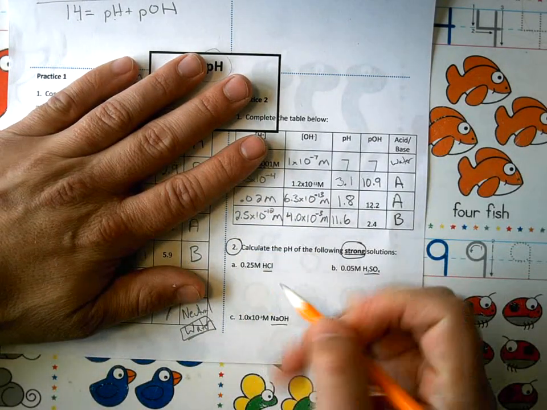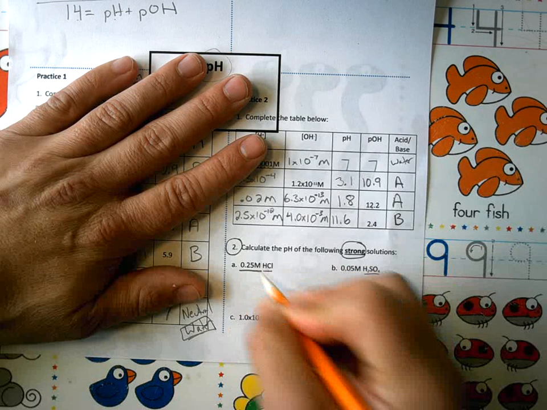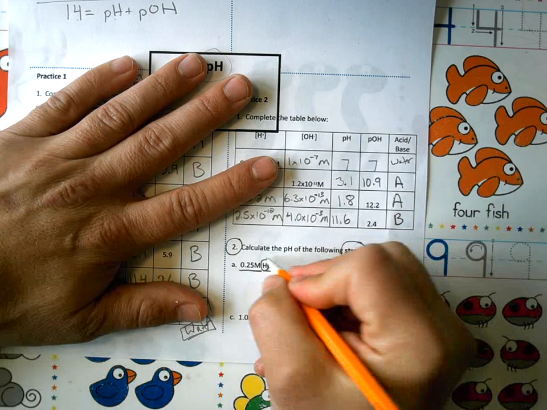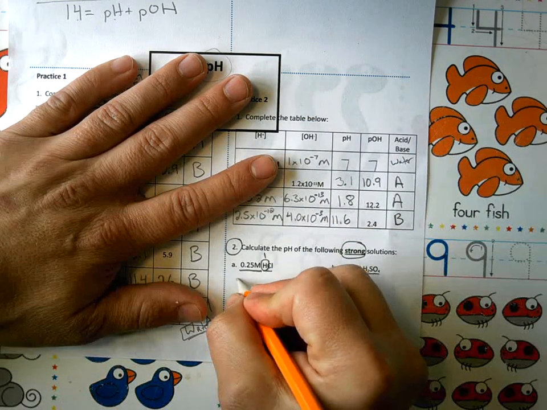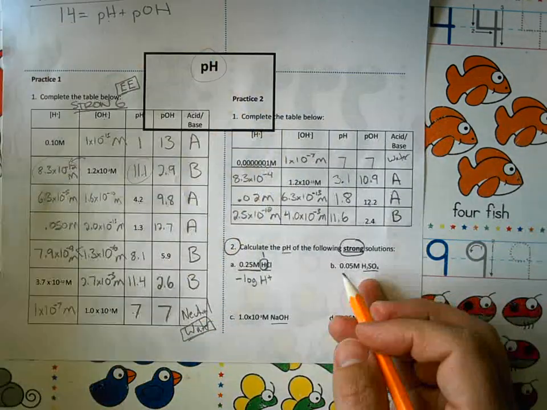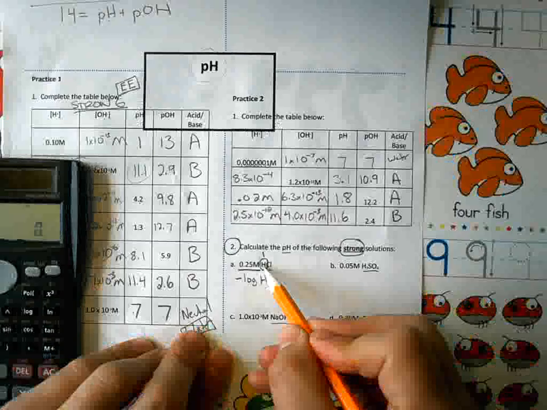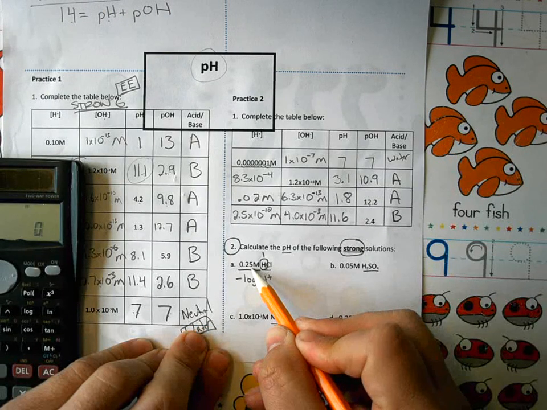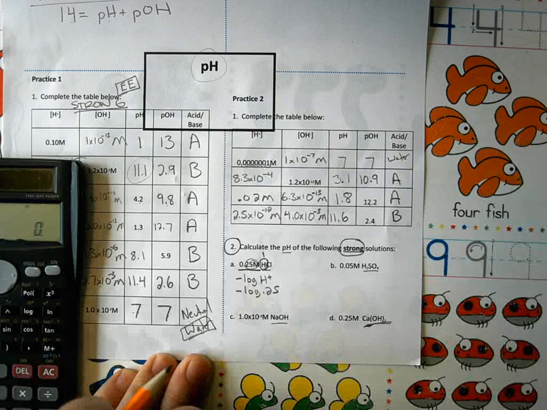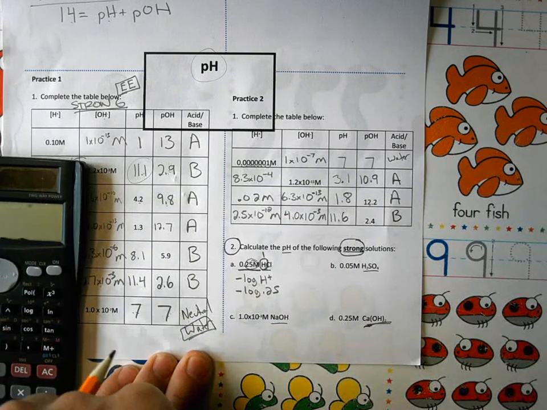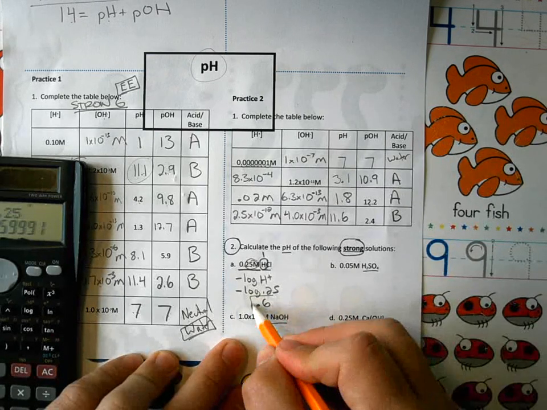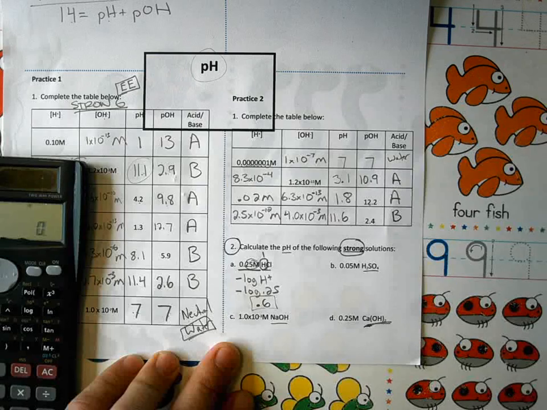Now in problem A, if I tell you that the HCl is 0.25 molar, how many H's are in HCl? It looks like there's one H in there. So now we can do the negative log of H plus if we're looking to calculate the pH. And since there is one H in HCl, the concentration of the H plus is just this value. So we can just do the negative log of 0.25, and you get a pH of 0.6. So pretty low, which makes sense because this is a strong acid.